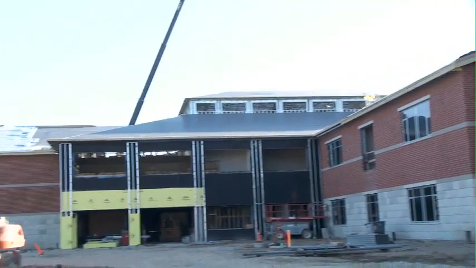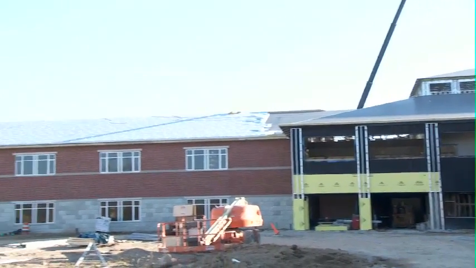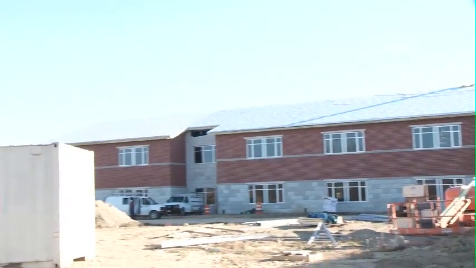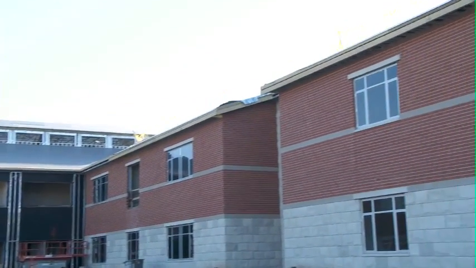The project scope calls for the building of a new high school, which is something that we're very excited about, and then the renovation of our existing high school into a middle school, and the renovation and addition of our elementary school, so that we will become a campus.